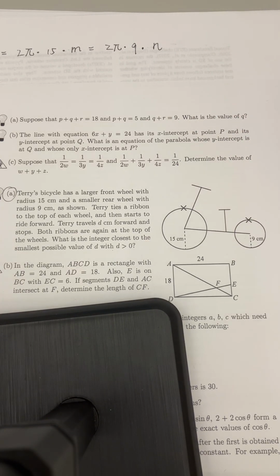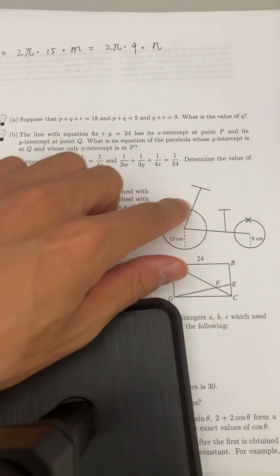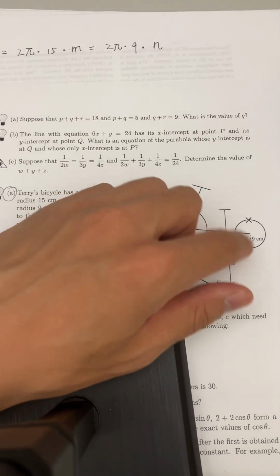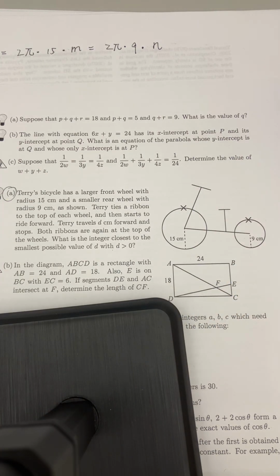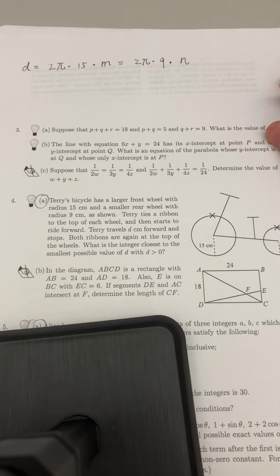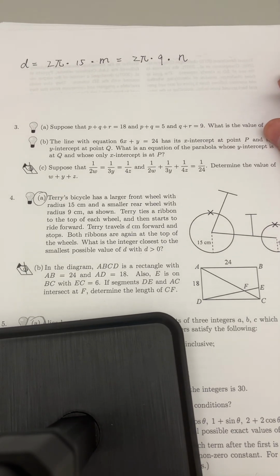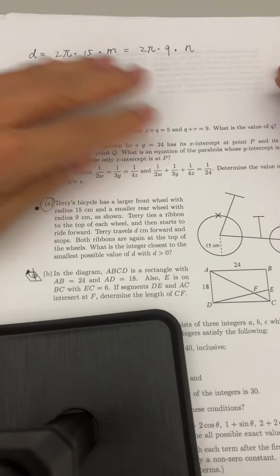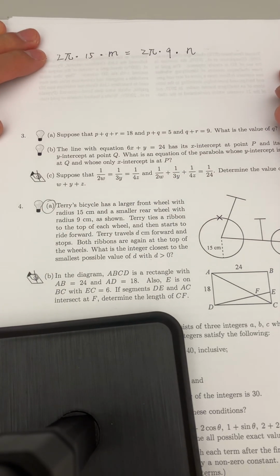They have different numbers of complete turns because this wheel is just larger, so fewer turns for this wheel, and the rear wheel has to go more turns. But the total distance is the same. So we've got the stuff here, and we are going to find the smallest possible value of d. The first time this happens, let's solve the equation over here. Let's forget about d for now because we are solving the relation between m and n.